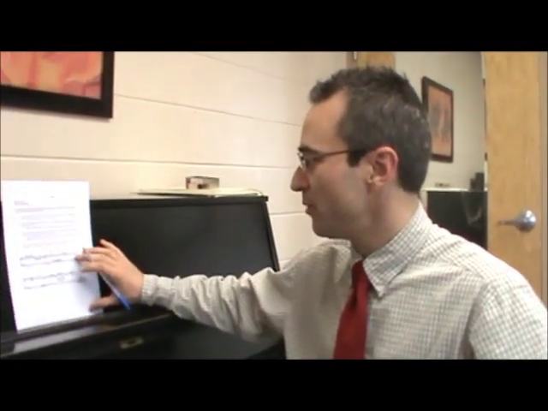Let's take a minute and just look at this piece. This is by Bach, "Ich will dir mein Herz schenken," which means I want to give you my heart. It's from the St. Matthew Passion. What this does is it gives us a context for a sequence. It allows us to see its role within a larger phrase. So let's take a minute and just look at it.